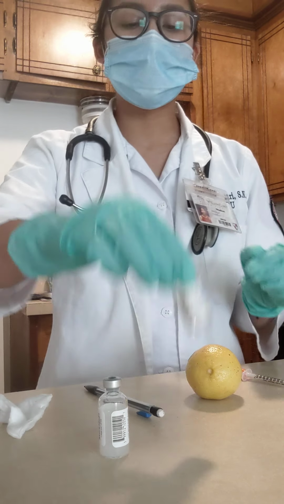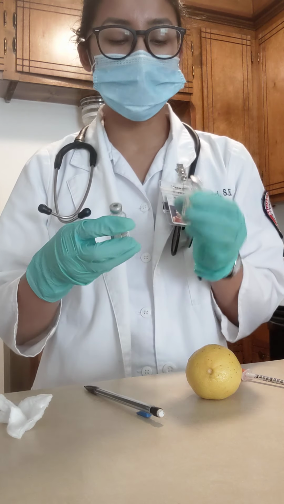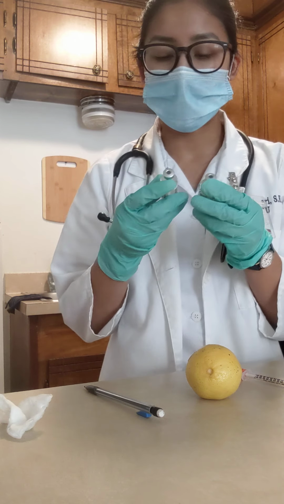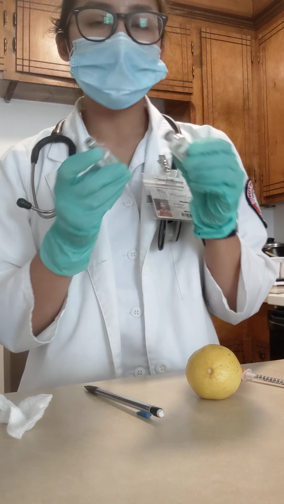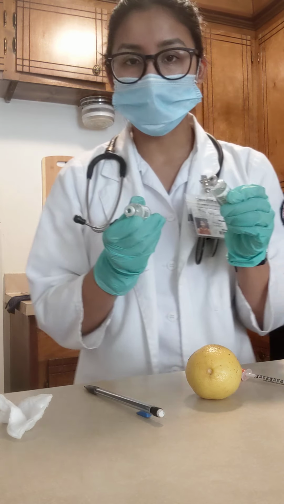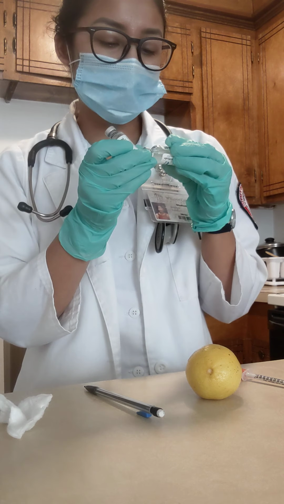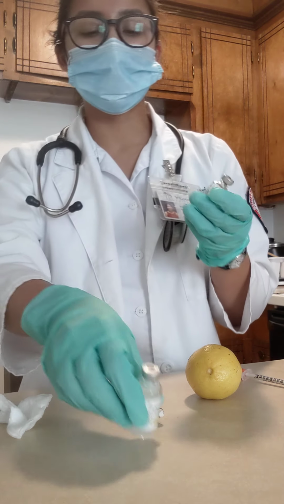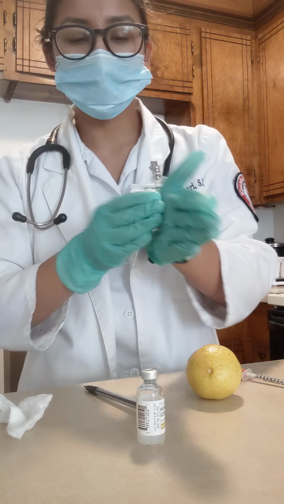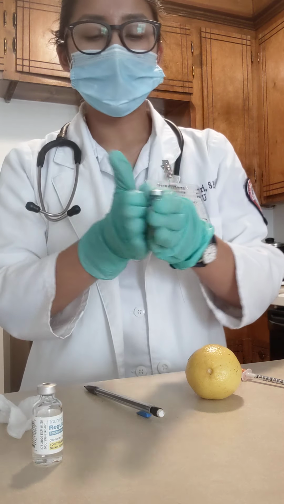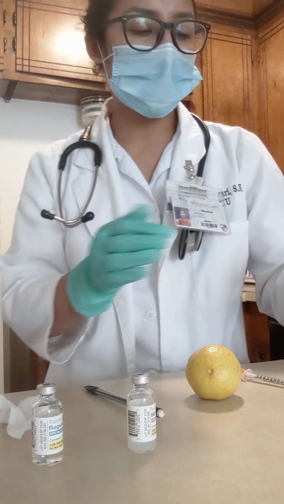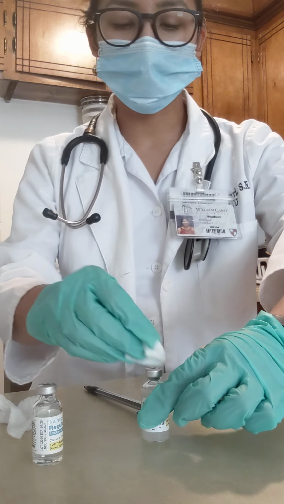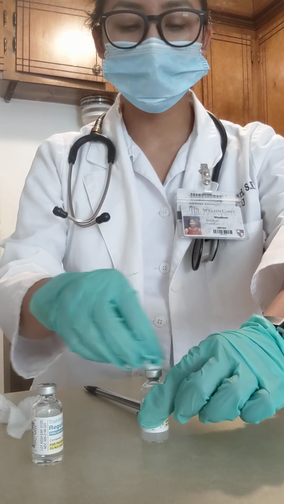So now I'm going to take my insulin vials, regular insulin and NPH insulin, and compare them to the MAR to make sure I have the correct medication. I'm going to check the expiration date and roll the vial. Now I'm going to clean the top of the vial with a clean alcohol swab in a circular motion.